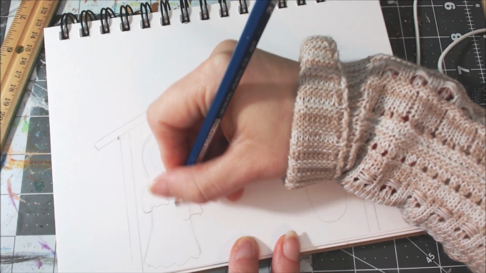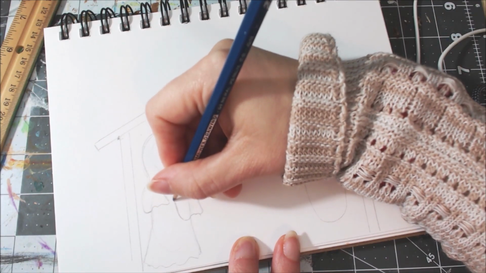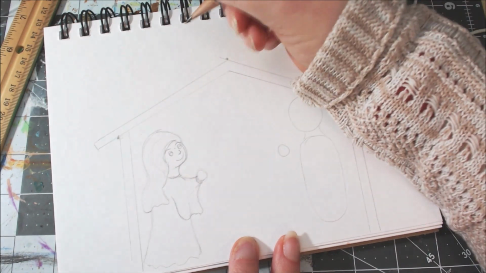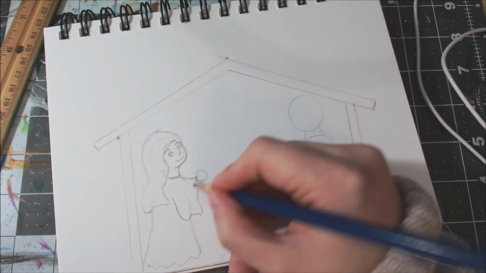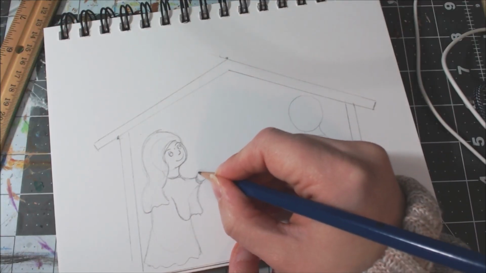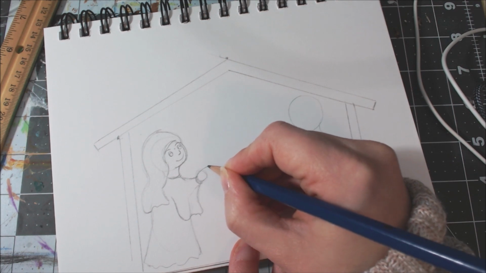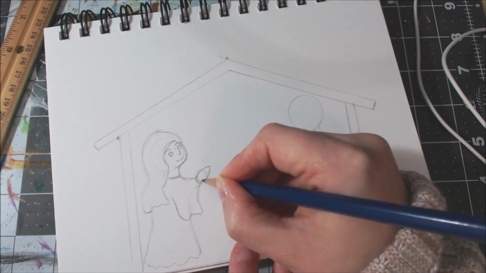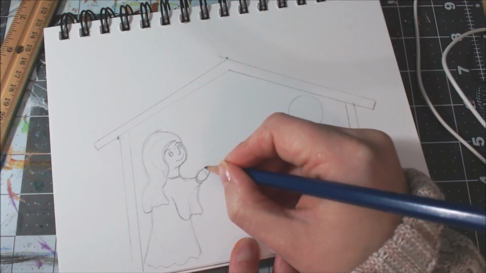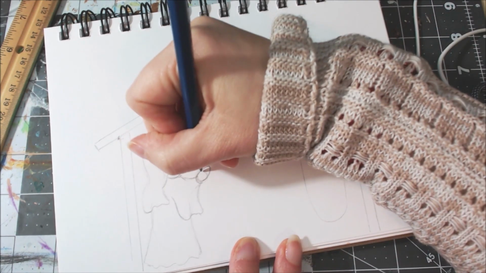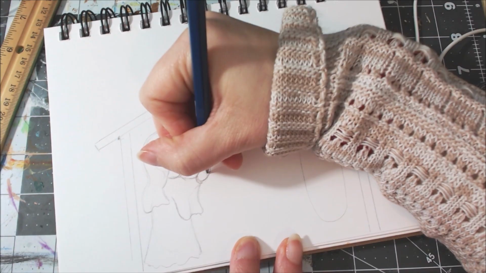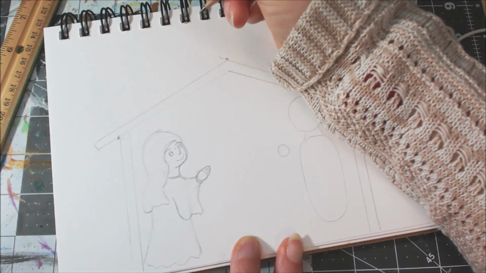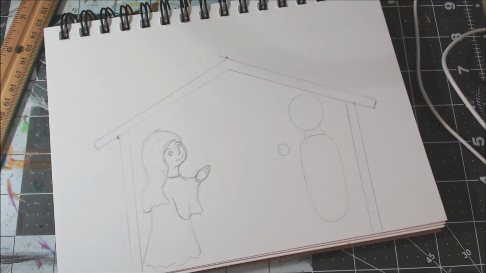And then I'm gonna add a line here just to make it more apparent that this is a sleeve of her robe. And then for her hand, we're gonna use this circle, but she's in a prayer pose, so we're gonna make it almost like a Christmas light bulb shape. And then you don't have to add the fingers, but her fingers would technically be like this. So that's our simple Mary.